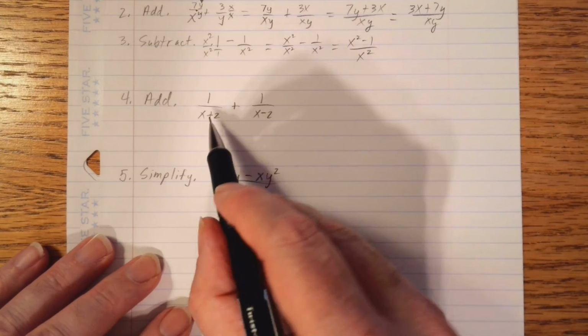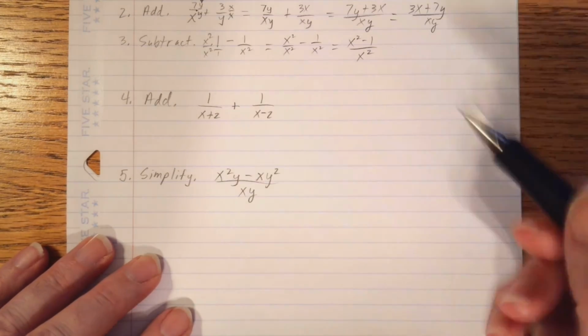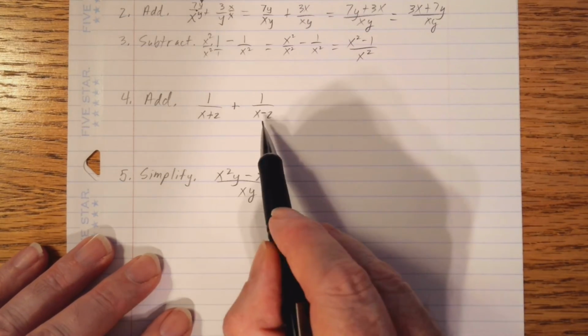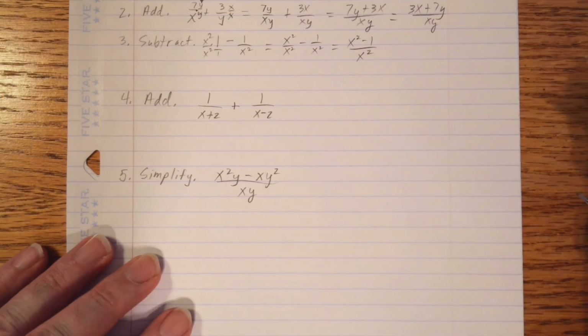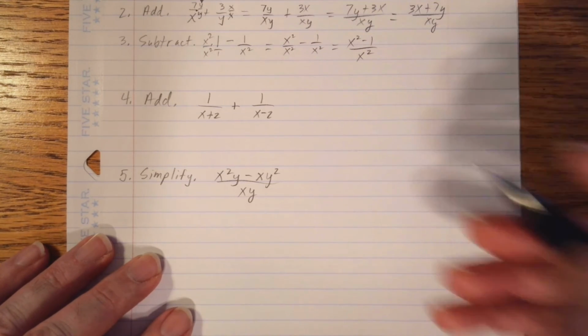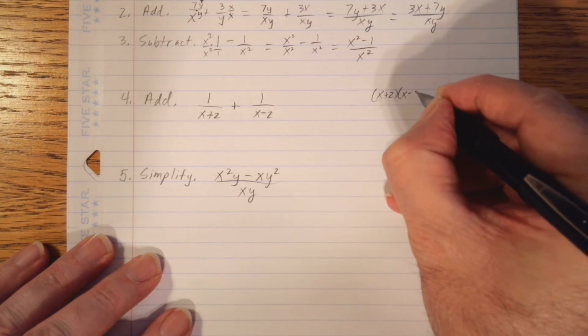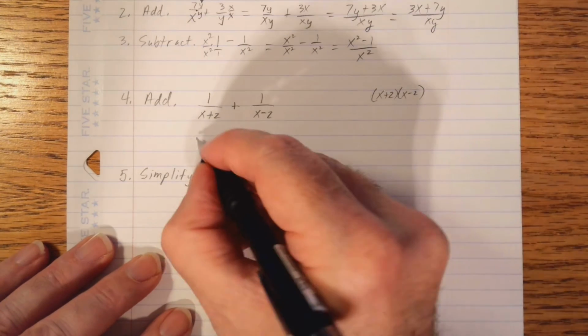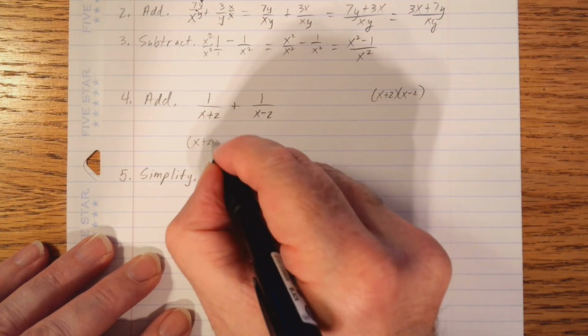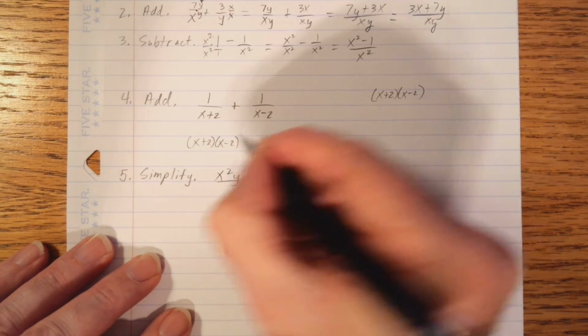So in the same situation that we were in number 2, we don't really know what these numbers are, so finding a least common denominator, there's really nothing we can do other than multiply these two together. And so our new denominator will be x plus 2 times x minus 2.